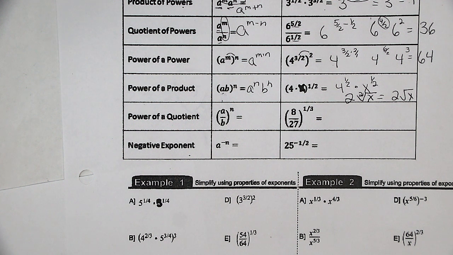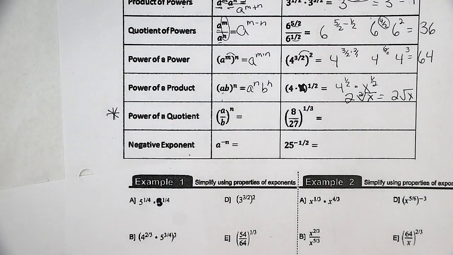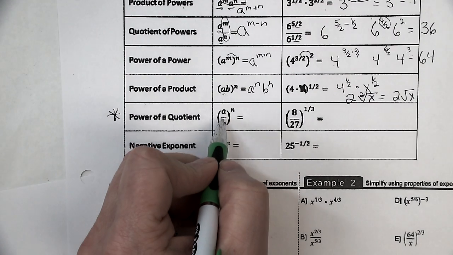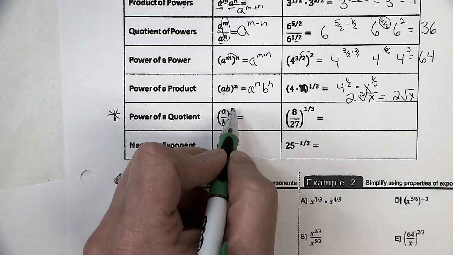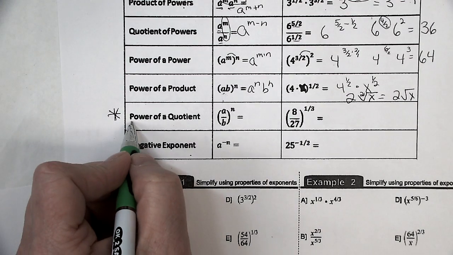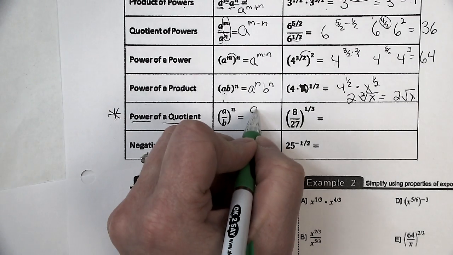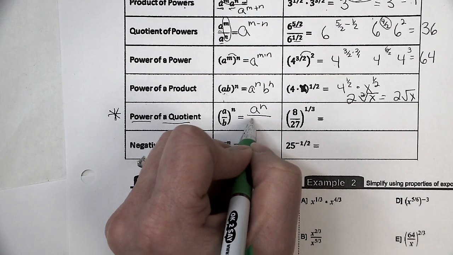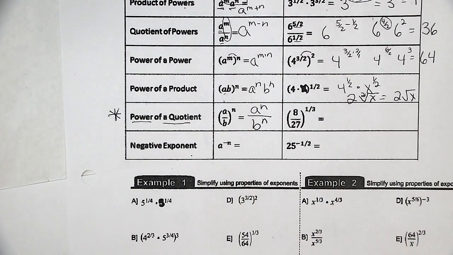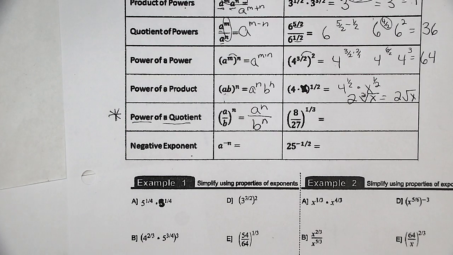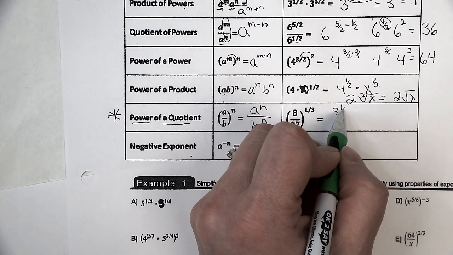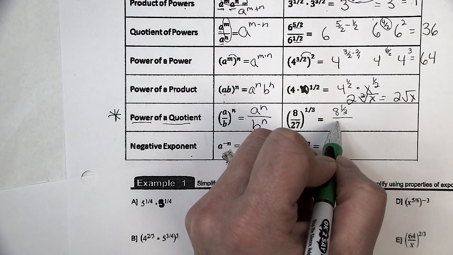All right, ready? This one you're going to see on your homework a couple times today. a over b to the nth power. It is a power of a quotient, which means a to the n over b to the n. Are you guys with me on that? You have to do those separately, okay? You have to do 8 to the 1/3 over 27 to the 1/3. And I'm hoping you're starting to see that you can simplify that pretty easily.